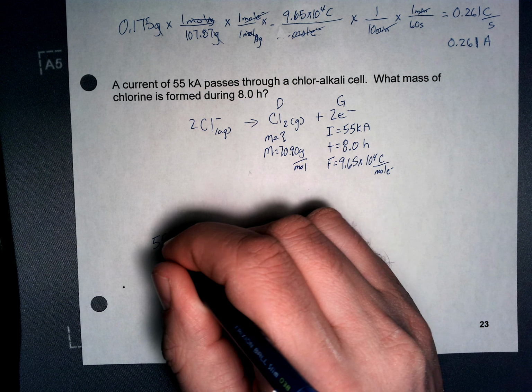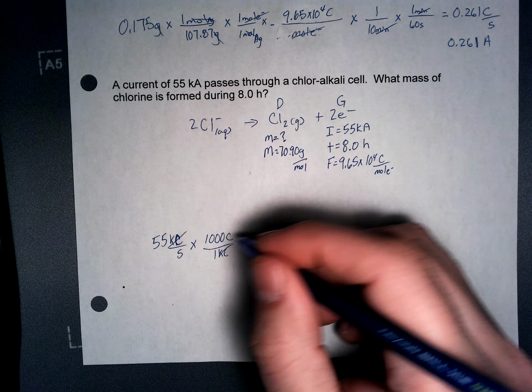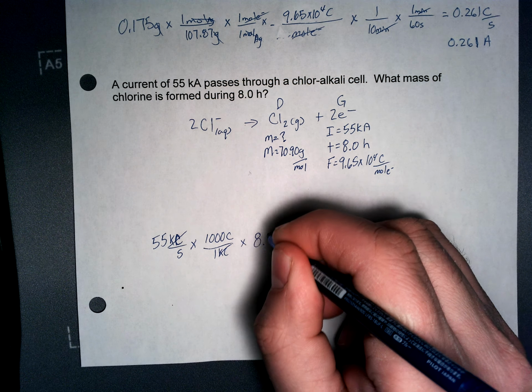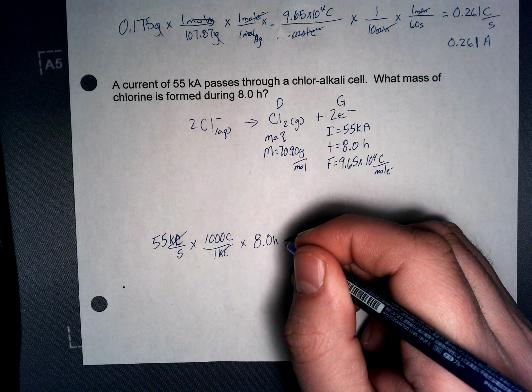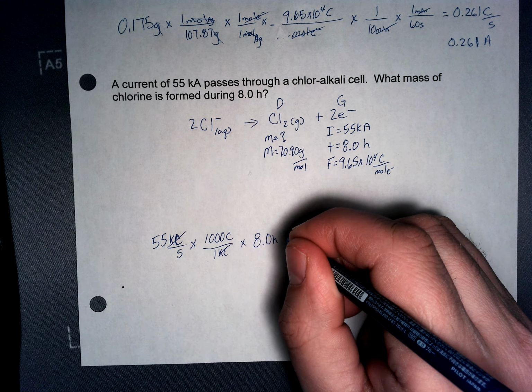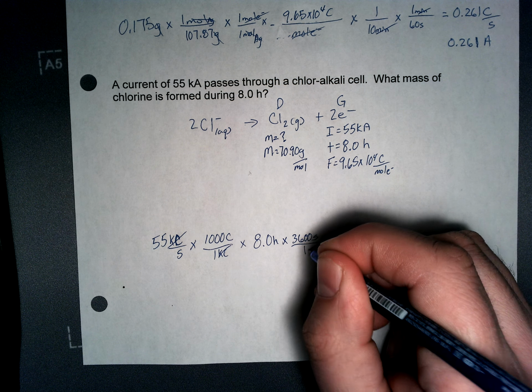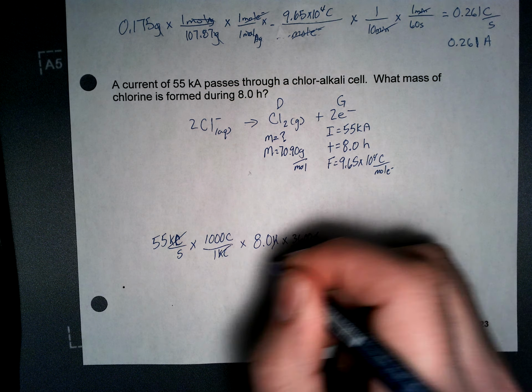So now we have coulombs over seconds. Now we'll put in our time, 8 hours. We want to convert that to seconds, so we'll times that by 3,600 seconds in 1 hour. So hours cancel, seconds cancel.